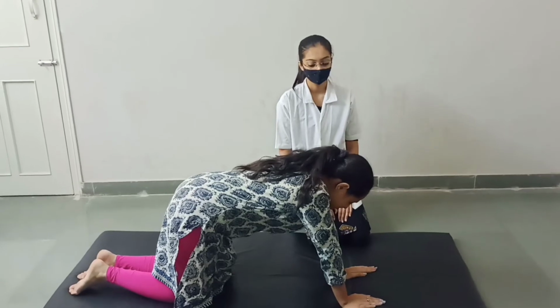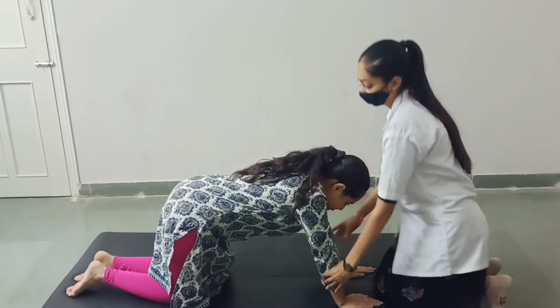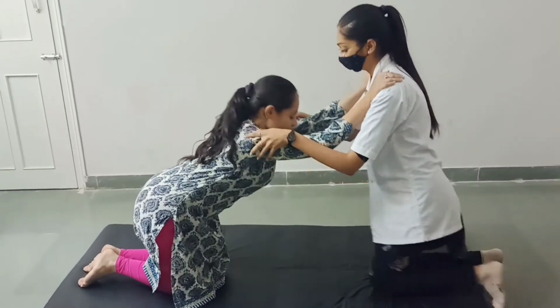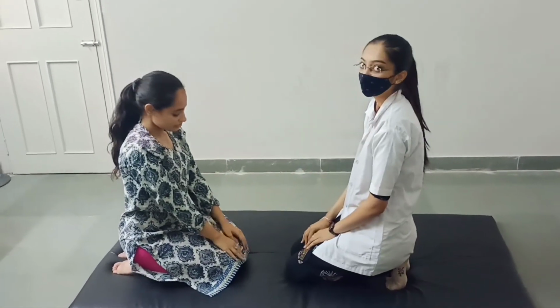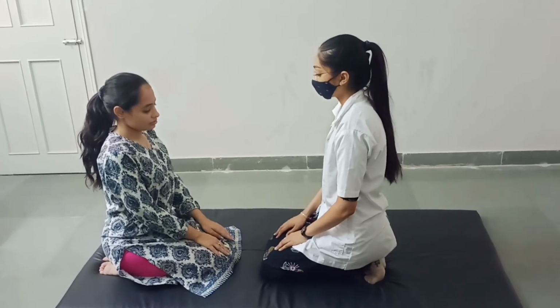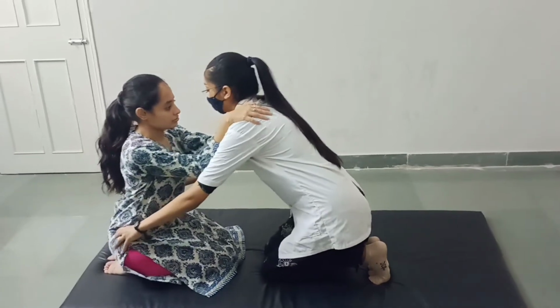Now from crawling to kneeling. The patient places one hand at a time on the therapist's shoulder, then raises himself into the kneeling position. Now from kneeling to kneel sitting. The therapist grasps the patient at the iliac crest and rotates his pelvis towards herself.